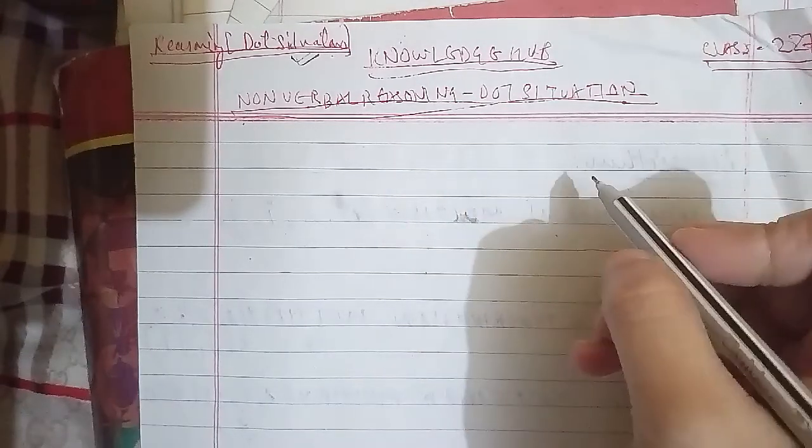Today we're going to start with reasoning. This has been the dot situation that we have to talk about in non-verbal reasoning. We are dealing with a dot situation. This is the 227th class that we have to discuss here. In dot situation, we started in the last class, where we completed the 12th question.